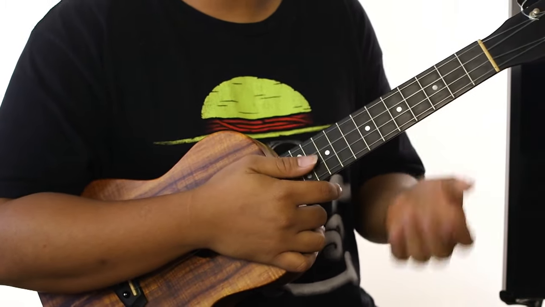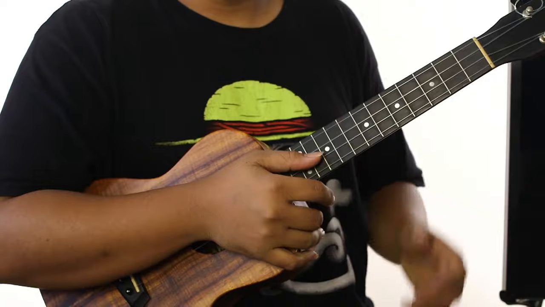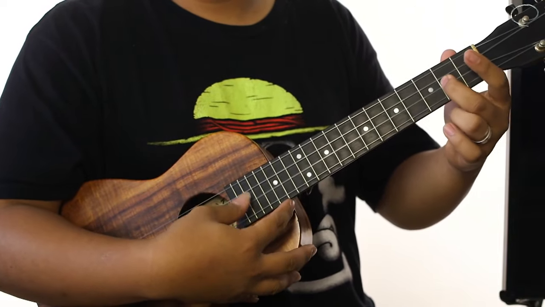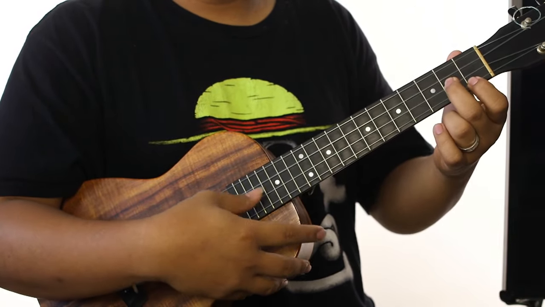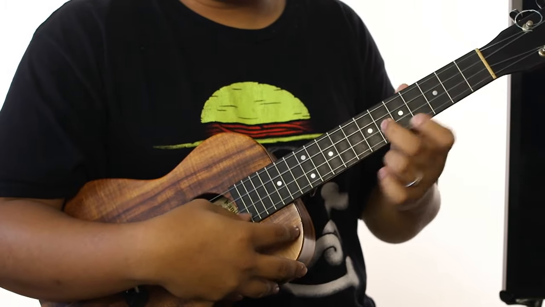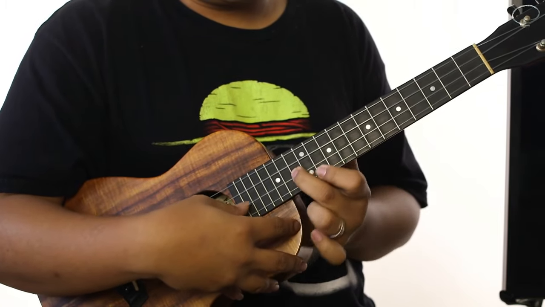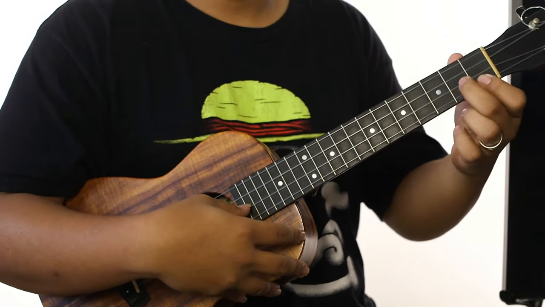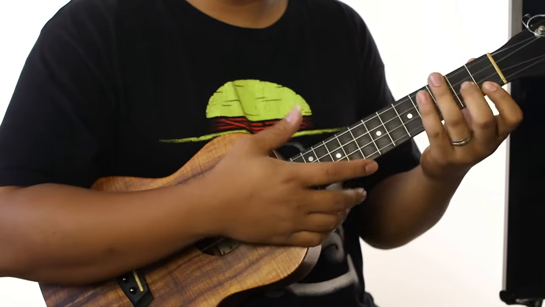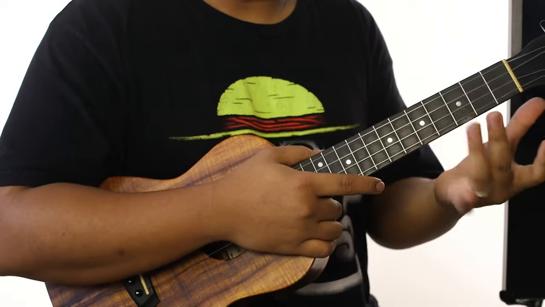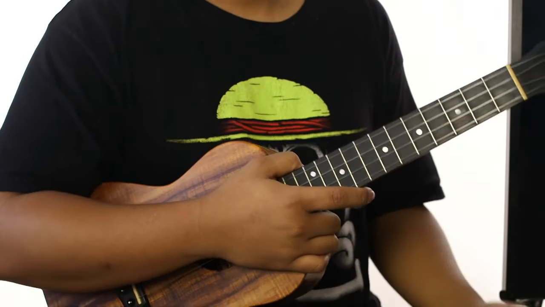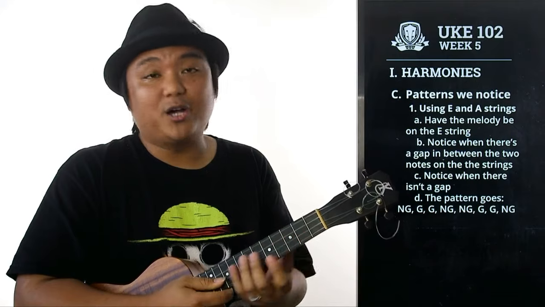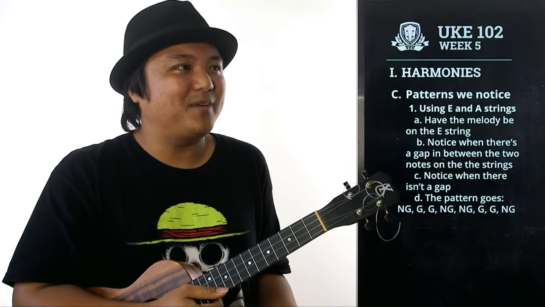Give me an F sharp. So here's my F sharp note. No gap. Give me something crazy, like anything. That pretty much works with anything that you want to do on the E and A strings, and that's what makes it my favorite.